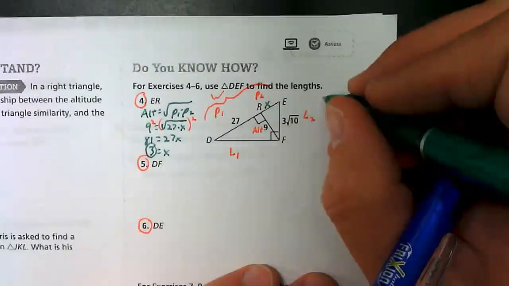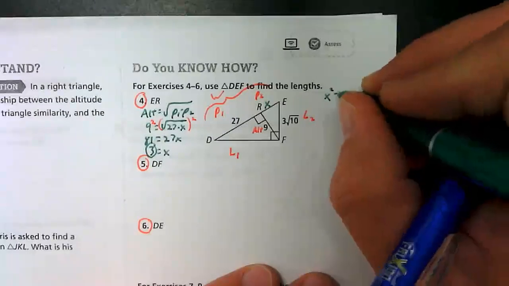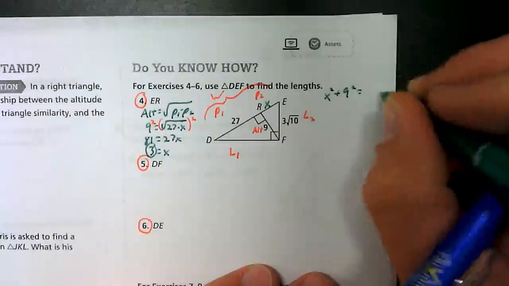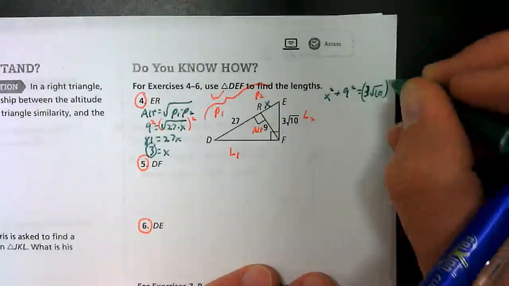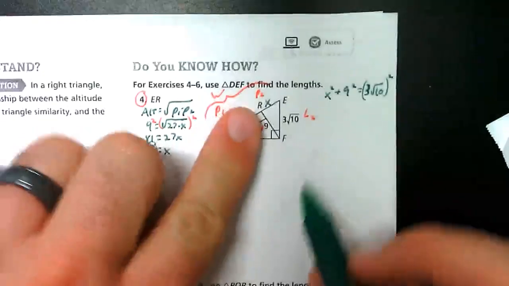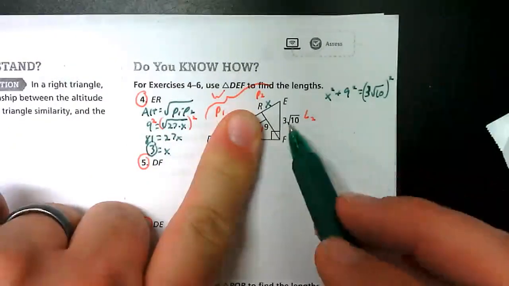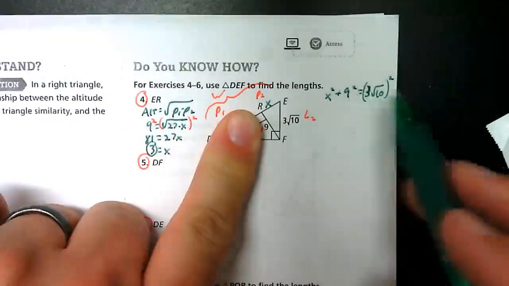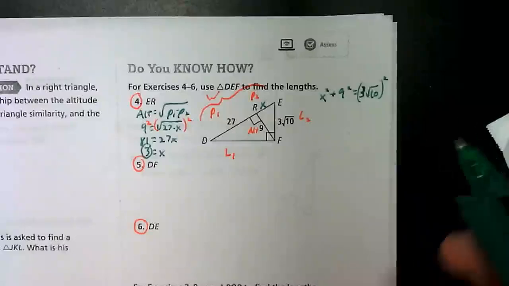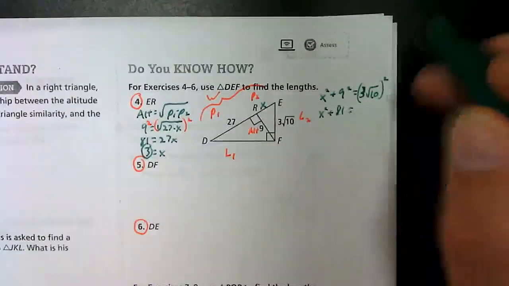So if we had set the same problem up, I'm just going to do it over here: x squared plus 9 squared equals 3 radical 10 squared. This is a little right triangle. x and 9 are the 2 legs. The 3 radical 10 is the hypotenuse. So I have a squared plus b squared equals c squared. If we square these parts, we have x squared plus 81.